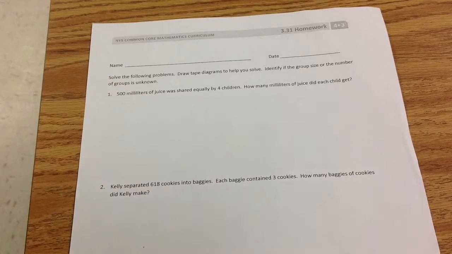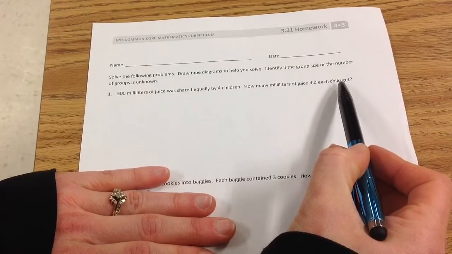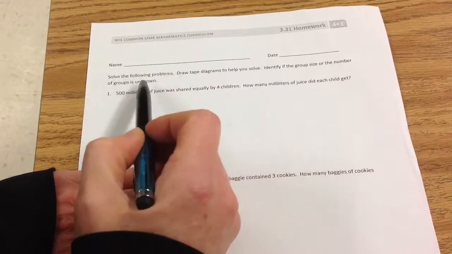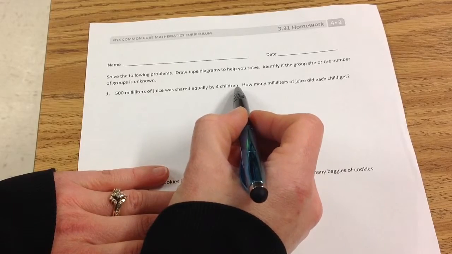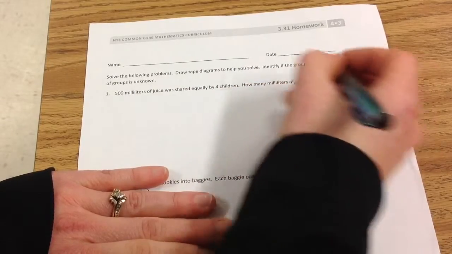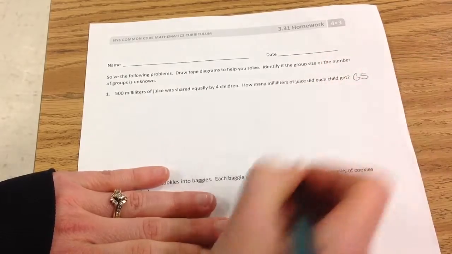So 500 milliliters of juice was shared equally by 4 children. How many milliliters of juice did each child get? So I want to know what each child got. Is that the group size or the number of groups? Well, I already know it's shared by 4 children, so that's the number of groups. So I need to know what's in each one. So that would be the group size. So I'm just going to put GS here.